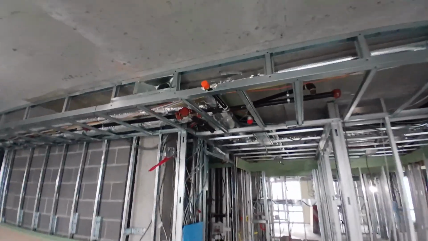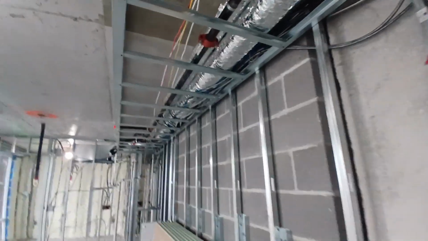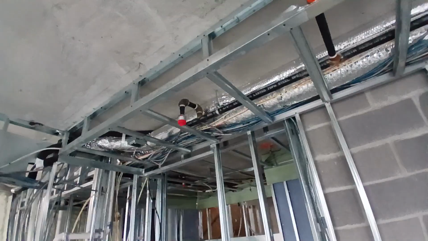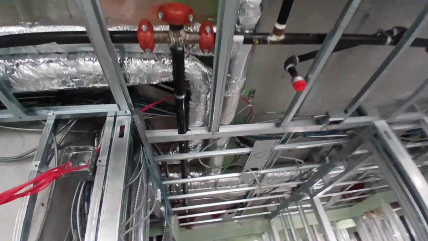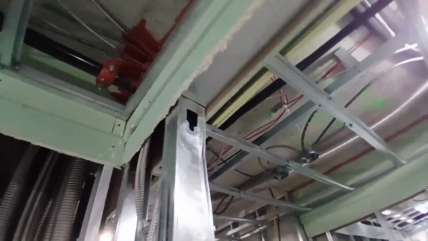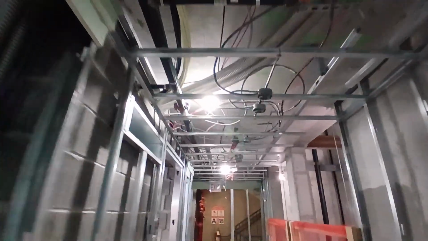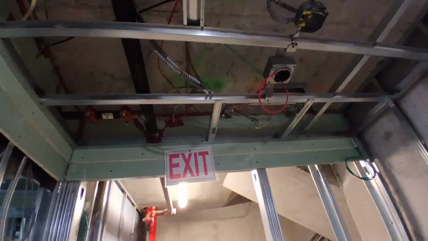Sprinkler systems. You can see the main line coming from outside. We can see it here. It's a 2 inches pipe coming here to the main line at the corridor. You can see the main line of the sprinkler system. So those penetrations for all those different kinds of piping need to be sealed.